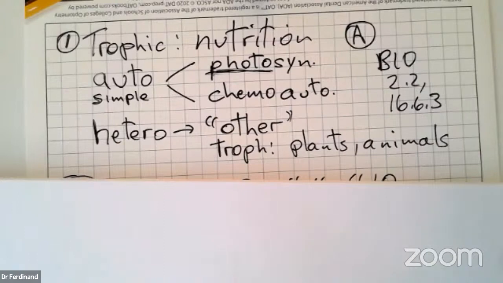If you want to be sure you're staying on track, just Google the ADA DAT guide. There's a 2022 edition, or whatever year you happen to be watching this. Go through their guide, and they have a syllabus that goes through all the topics that you need to know, and that includes plant biology for now.